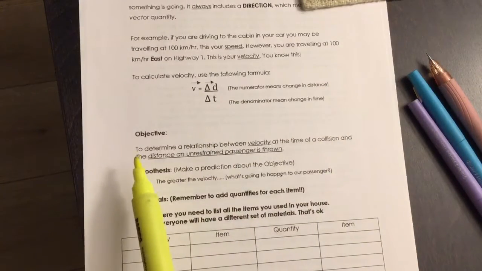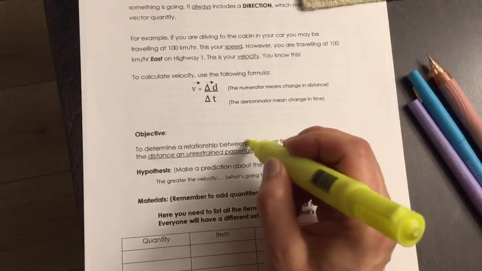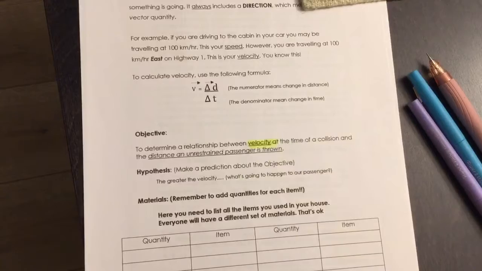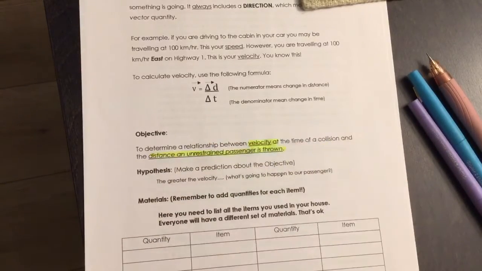The objective of this lab is to determine the relationship between velocity at the time of a collision and the distance an unrestrained passenger is thrown. Okay? So what do I mean by an unrestrained passenger? Think about you in real life. What should that be? Right, it should be as if you're not wearing a seatbelt in the car. So that's what we're trying to do. We're trying to equate how fast you're going with what happens if you're not wearing a seatbelt.